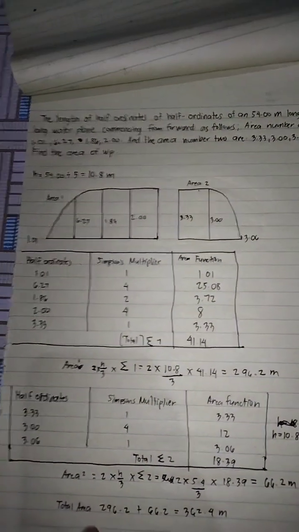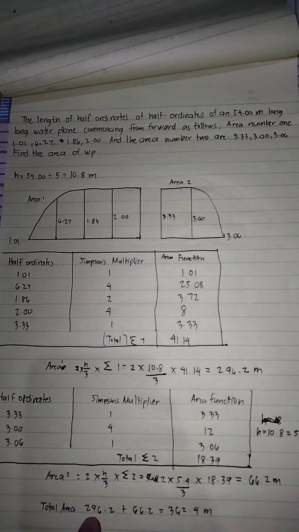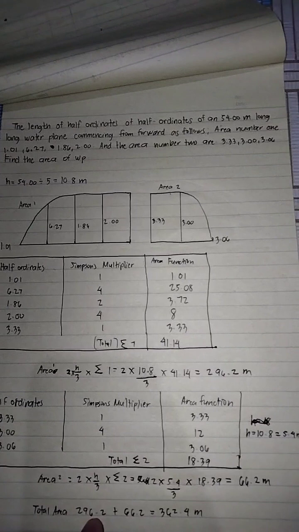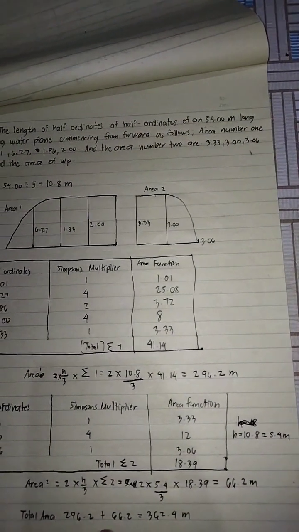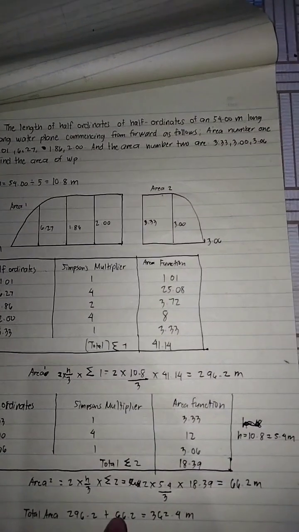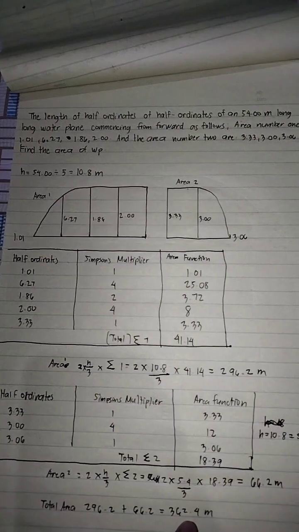In order for us to get the total area, we need to add the two areas. The first area is 296.2, while the other one is 66.2. You add these two, and the result is 362.4.